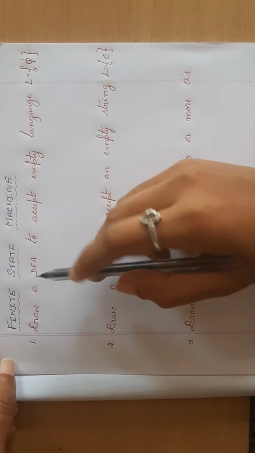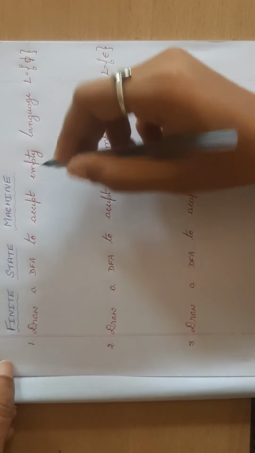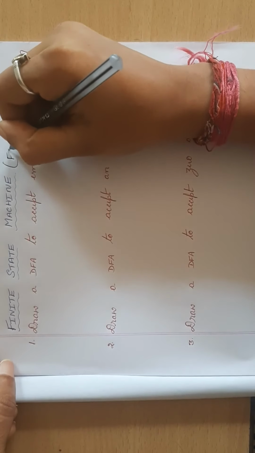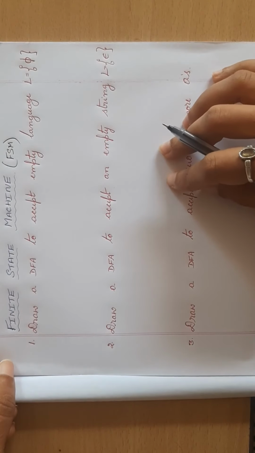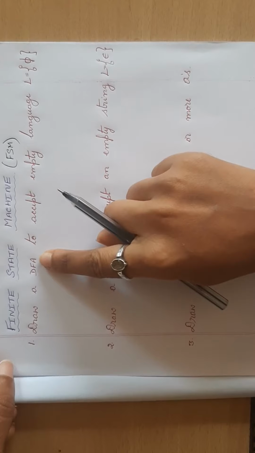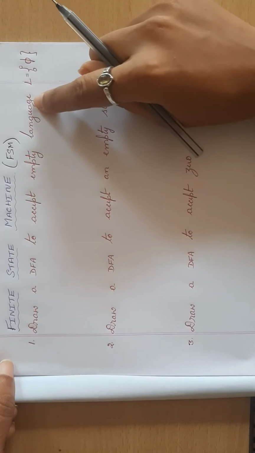I'll continue with yesterday's session. So next, we're going to study the finite state machine, that is nothing but FSM. We shall go through the problems. The first problem here is: draw a DFA to accept the empty language.